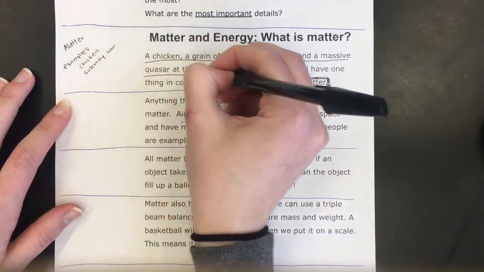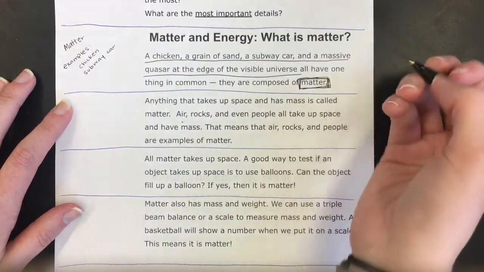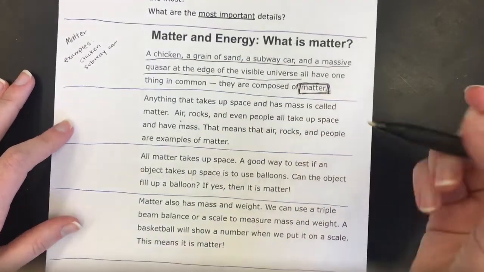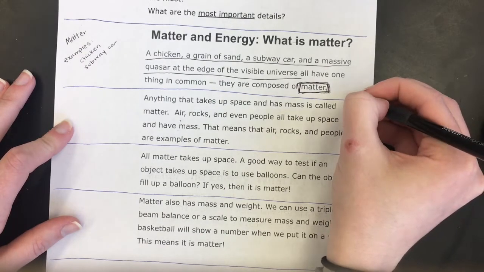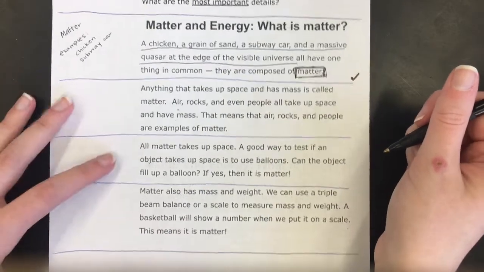At the edge of the visible universe. Okay. All right, and now that I have that section done, maybe I'll put a check right here, just so that if I ever stop reading, I'll know where I left off.